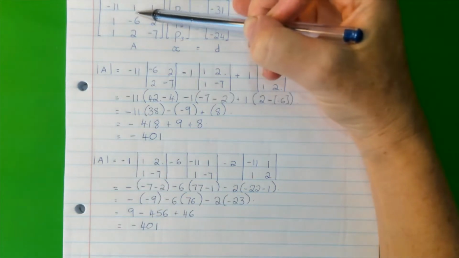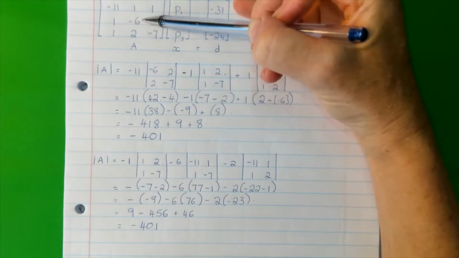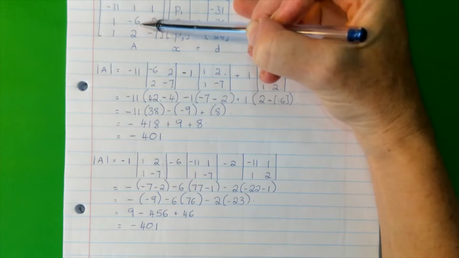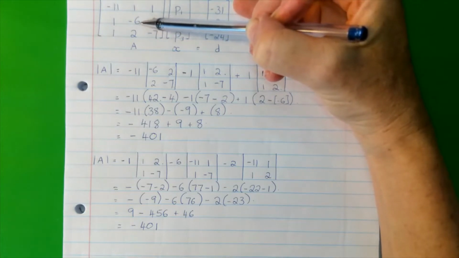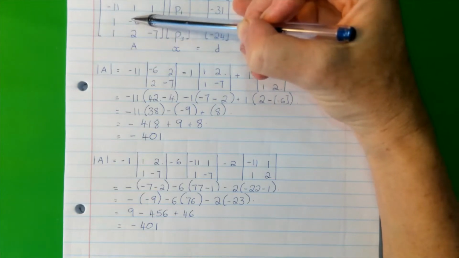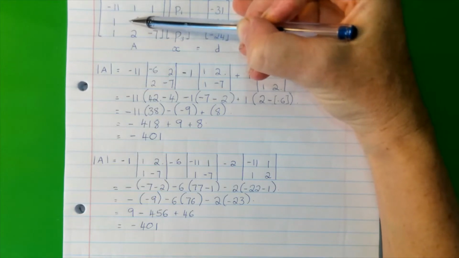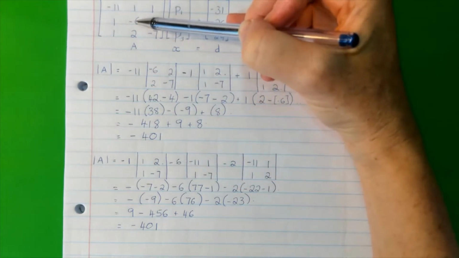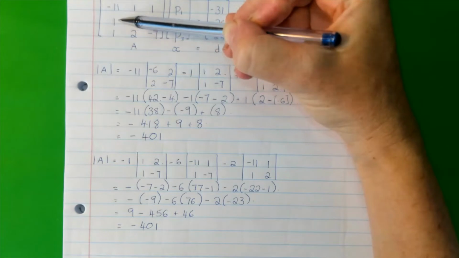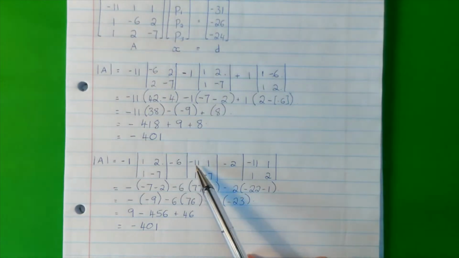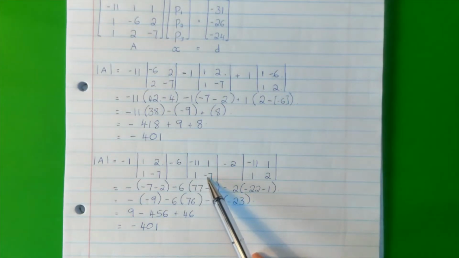Okay. So the next element in this column is minus 6, and if we think of its subscripts, it's in the second row, second column. 2 plus 2 is 4, which is an even number, which tells us that the sign of the minor and the cofactor will be the same. So we don't need to change the sign here. We are working with a minus 6, and then we need to delete that column, that row. We're left with minus 11, 1, 1, minus 7.